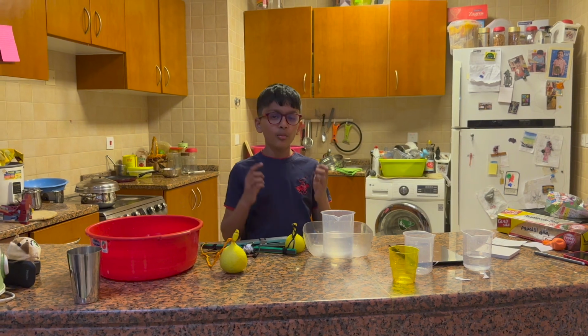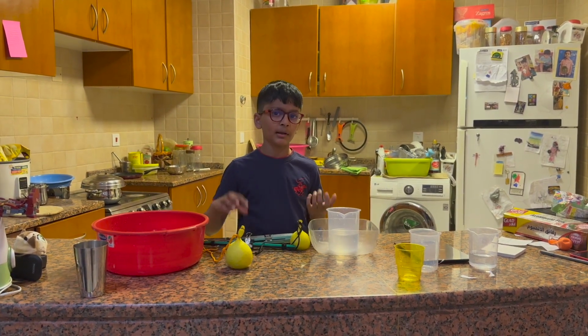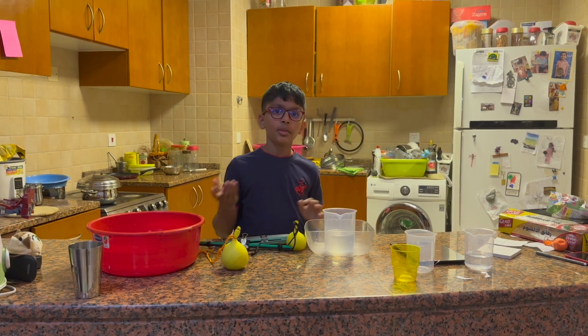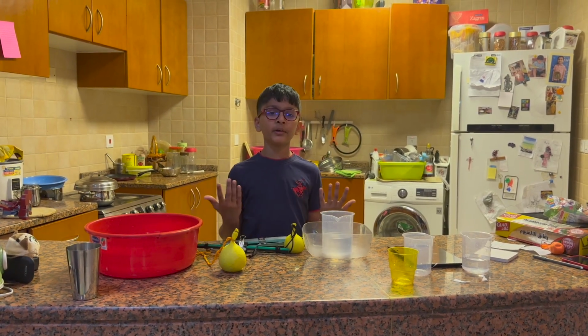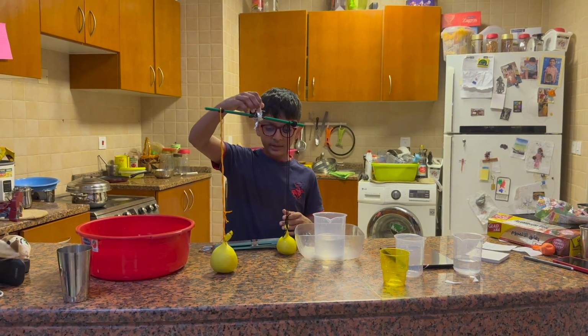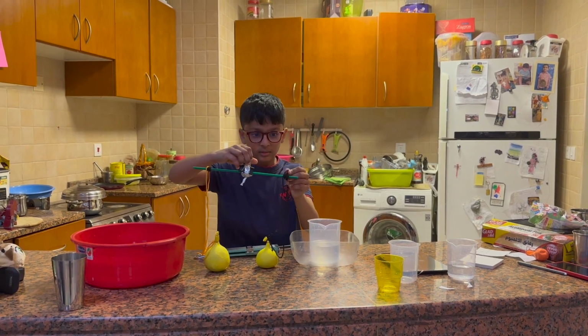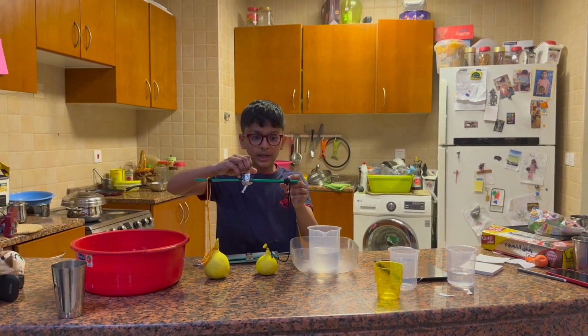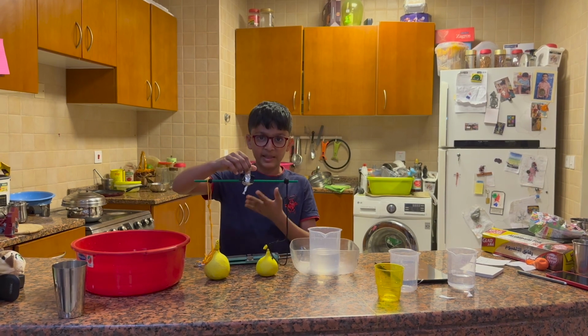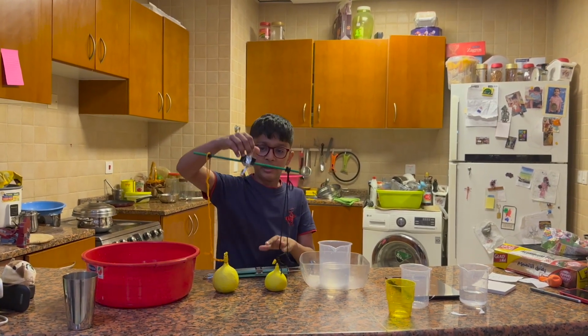But I don't have a lump of pure gold and a crown. But I can prove this with two different materials. I have two objects that weigh the exact same. One is a rice bag and one is a sandbag.